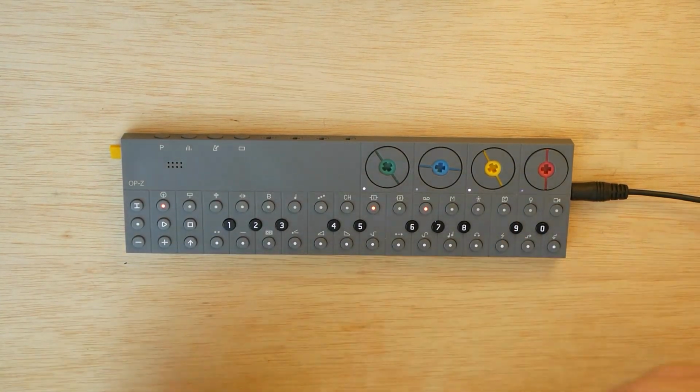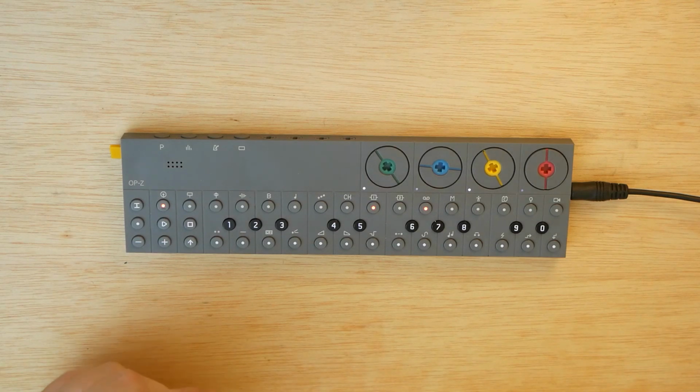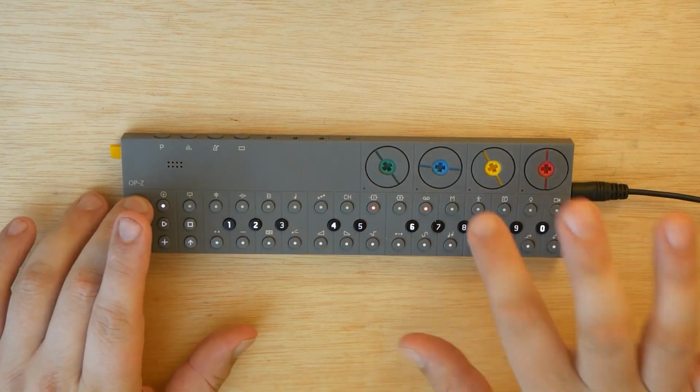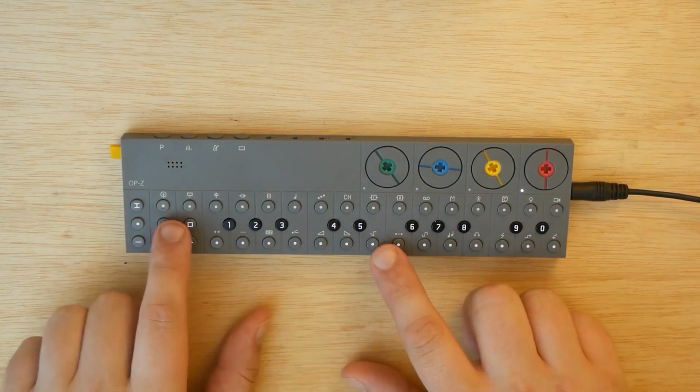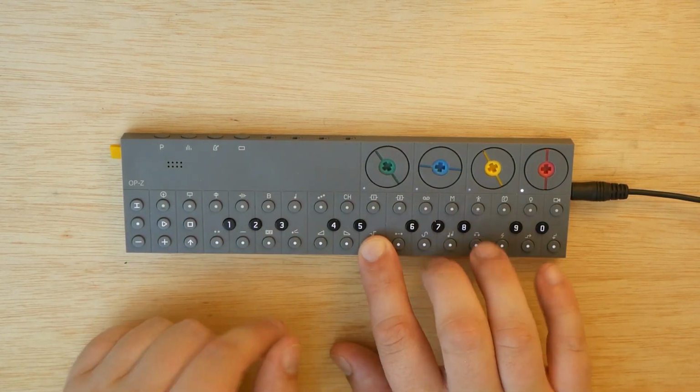I don't know, that's one way the OPZ differs, I think, from the pocket operators, is a lot of times I'll write PunchIn effects into patterns on the pocket operators, but not so much on the OPZ. Probably because you can just skip straight to the performance track and apply them all so easily.